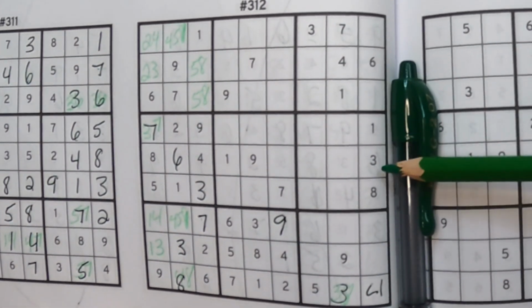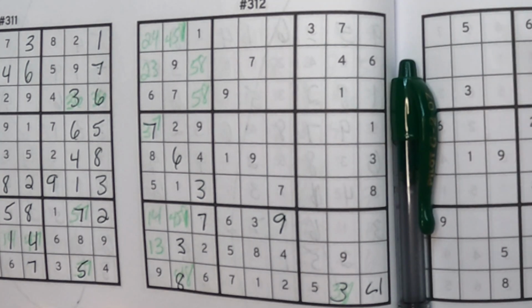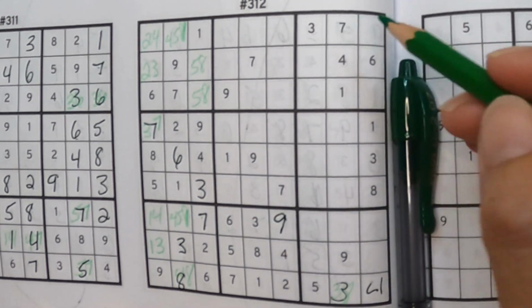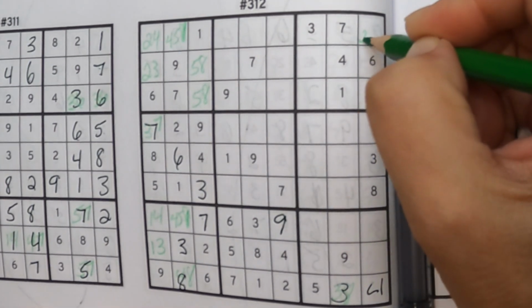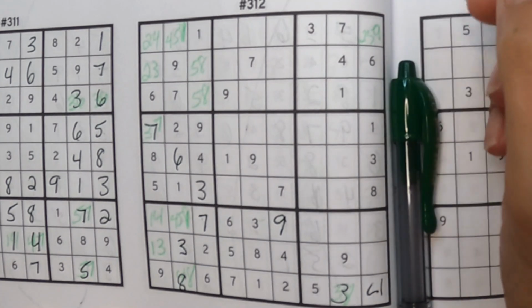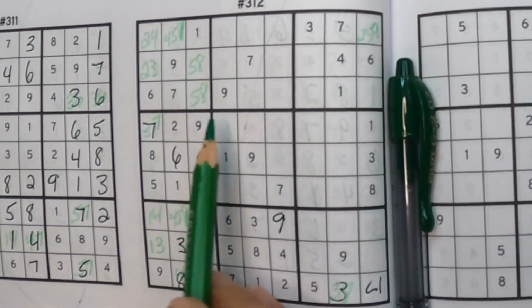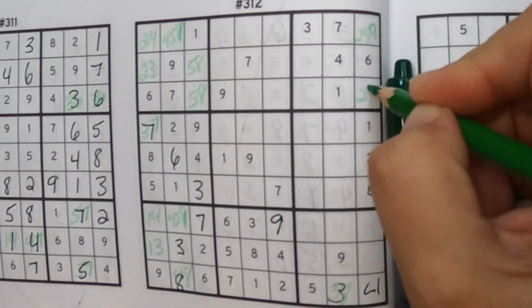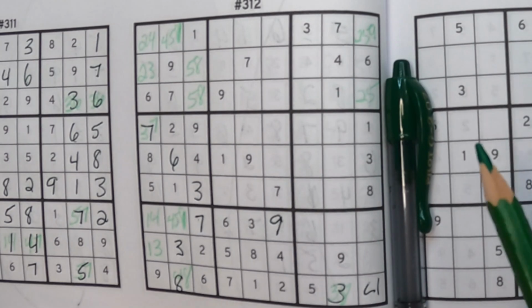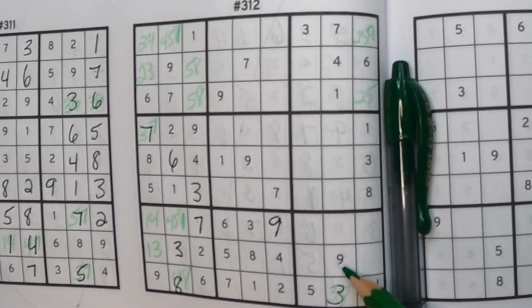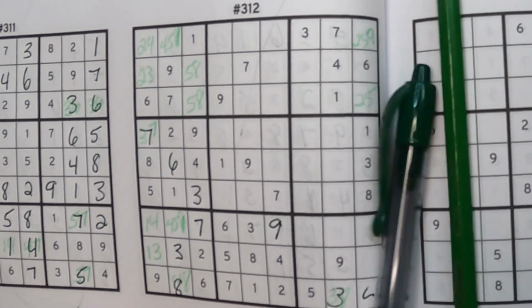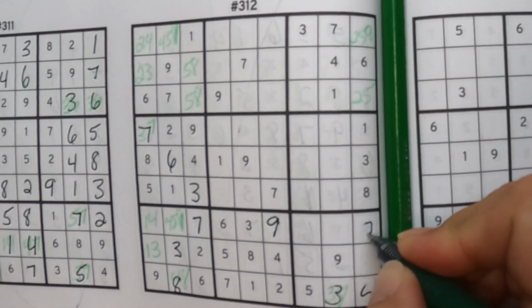For this column, we're missing 2, 5, 7, and 9. We've got a 7 here. So 2, 5, 9. 7 and 9 here. So 2, 5. 5 and 9 here. 7 here. Means this is our 2.